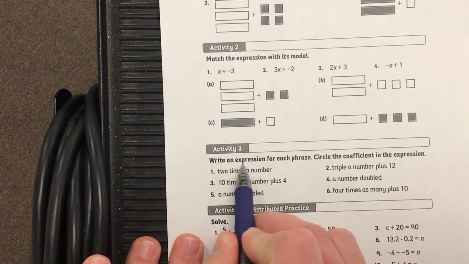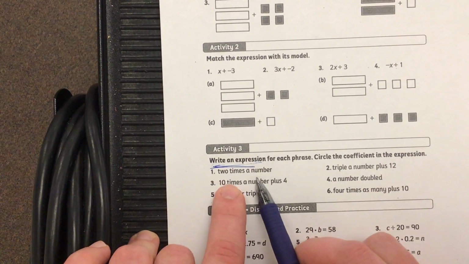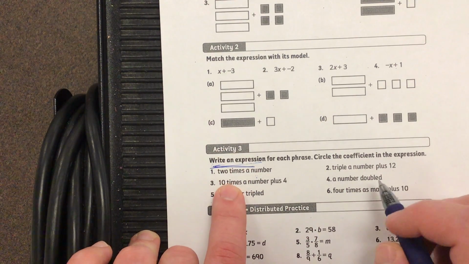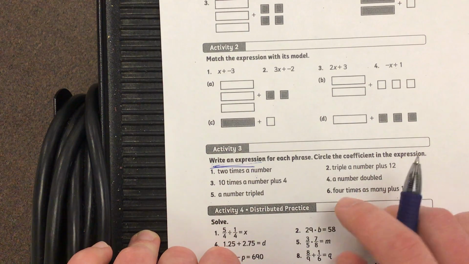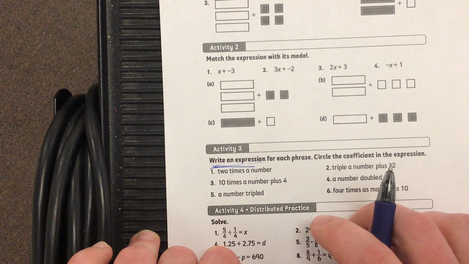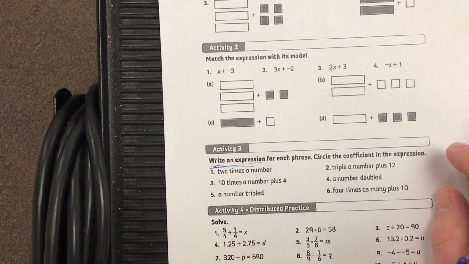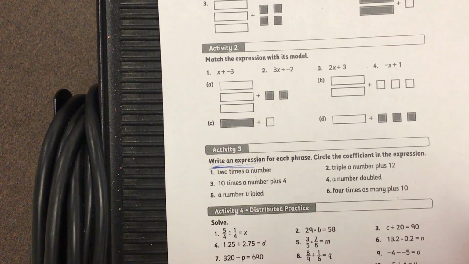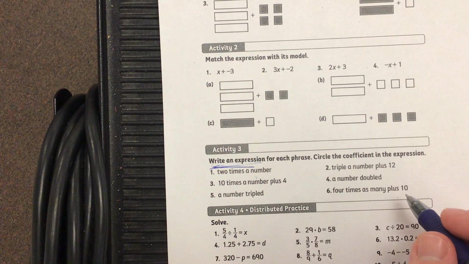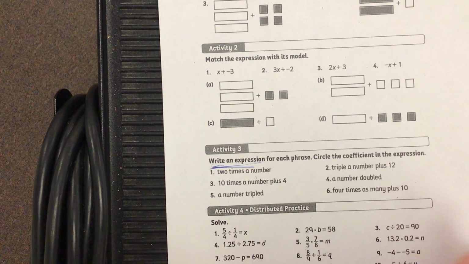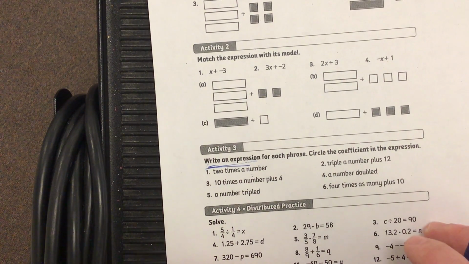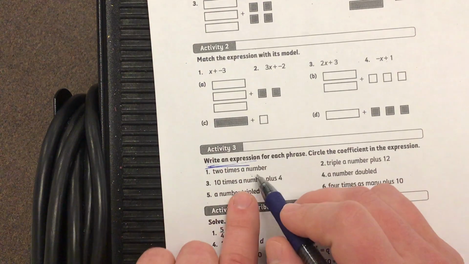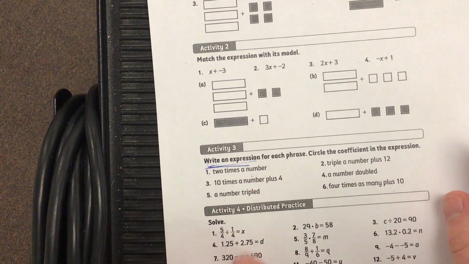3 wants you to write an expression again. So this first one we just talked about, 2 times a number. How do we represent that? How would you write 2 times a number? For number 1 on activity 3 here, we're writing expressions. Like 2 times 4? Nope. If we don't know what this number is, how would we write it?